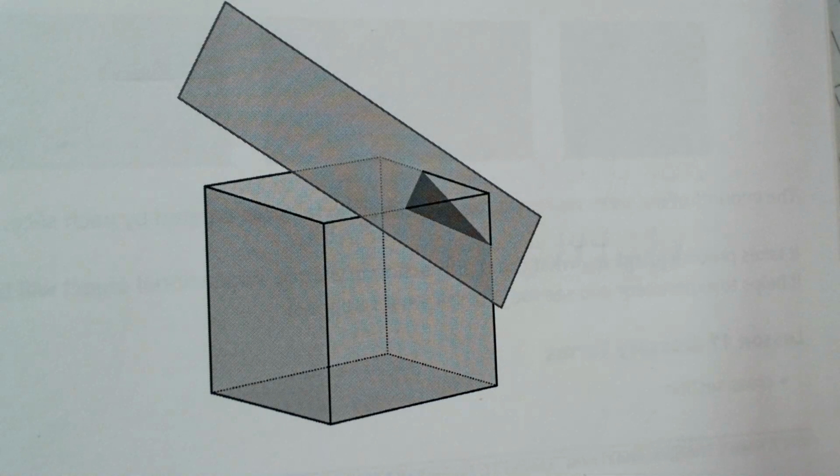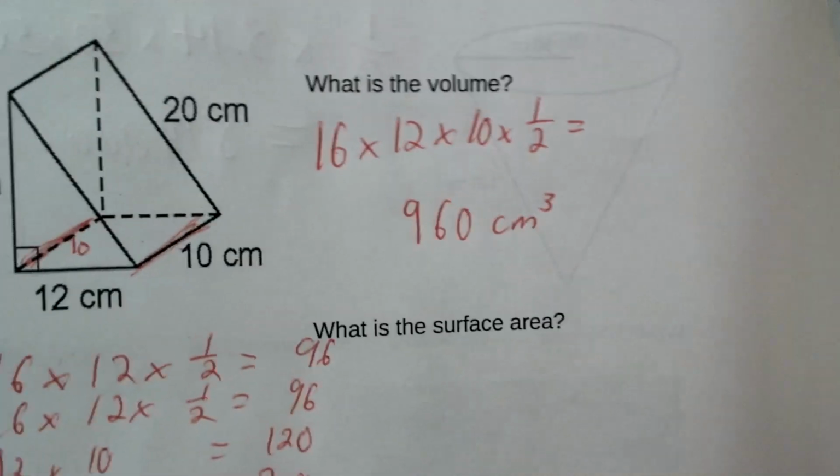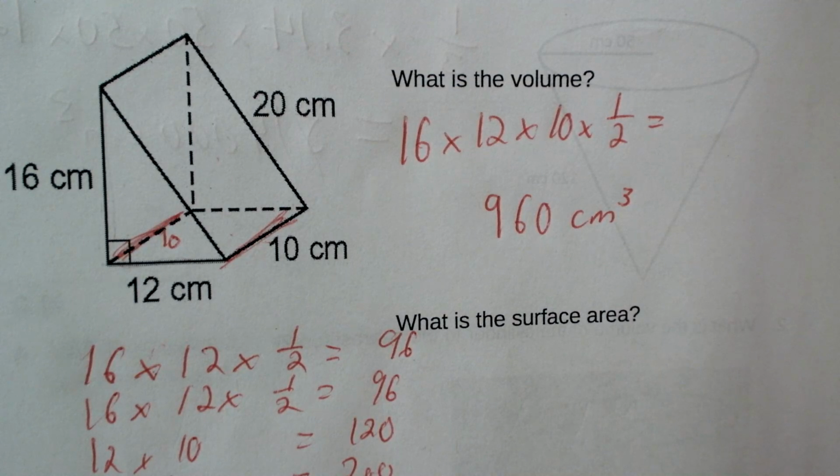Next page is finding the surface area and the volume of your triangular prism. There's surface area. Oh, sorry, there's volume. You've got the height times the length times the width times a half. So 16 times 12 times 10 times a half, and that is 960 centimeters cubed.